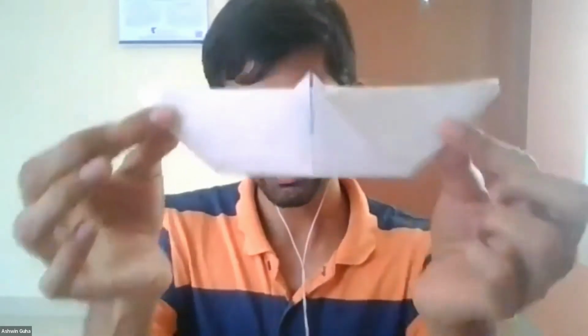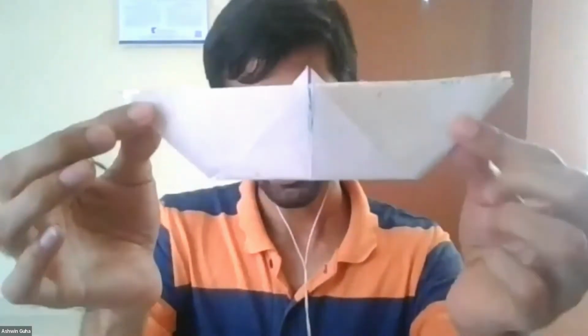So here I have made another boat with the same sheet of paper, and it is plain on both sides. So let me remove the spotlight so that I can see everyone. Yeah, Sparsh, I can see yours. Arjun, I can see yours. Very nice. Sayam, yes, very nice.